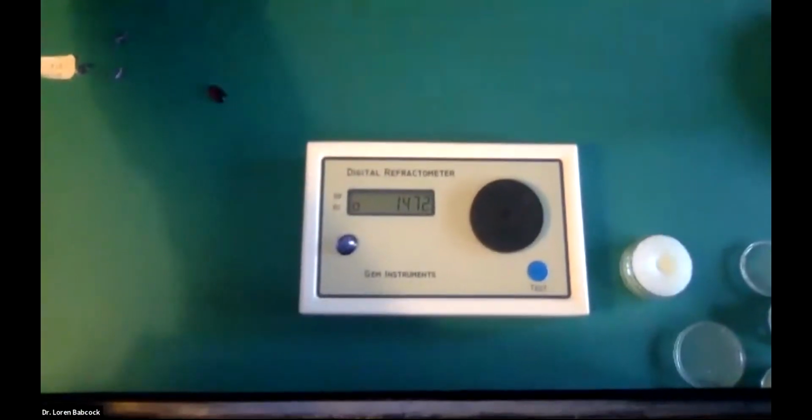Okay, now I'm going to switch back over to the refractometer. Can you see the refractometer now?